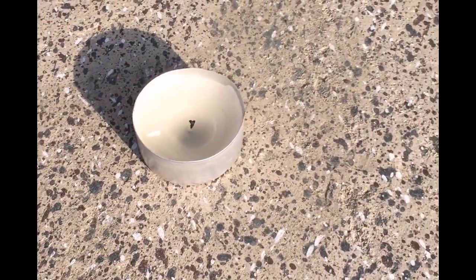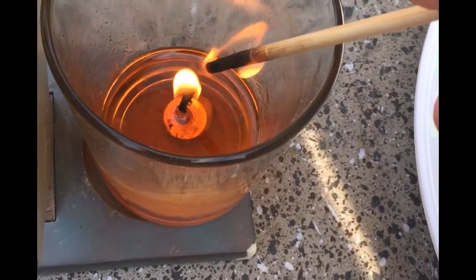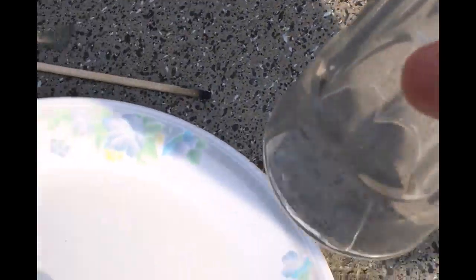What's up? Robin here. Today, our first experiment is going to relate with pressure and volume. Some material we need: a candle, a glass, some water, and a plate. First step, light the candle. Then use the glass to cover the candle. Let the show begin.